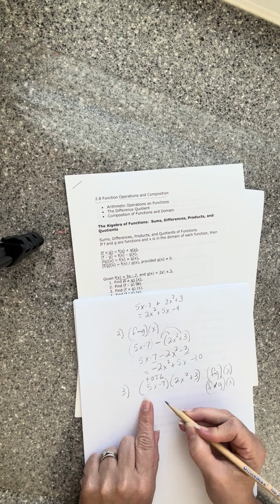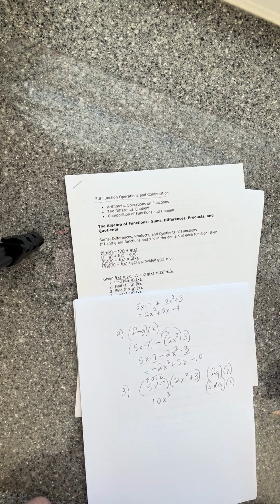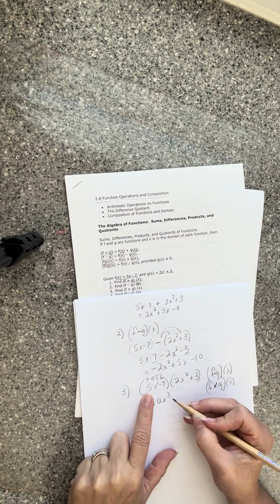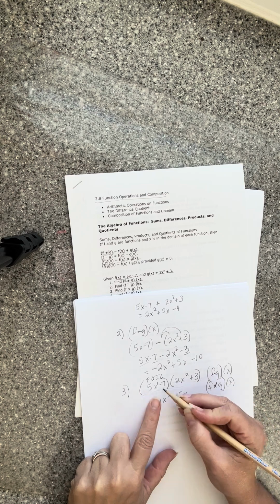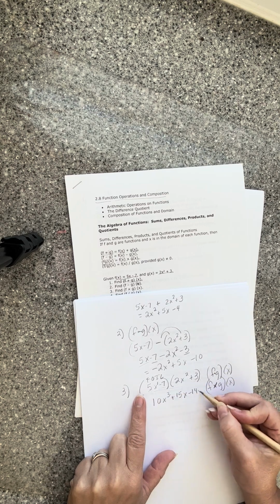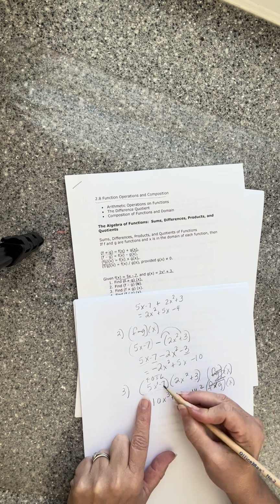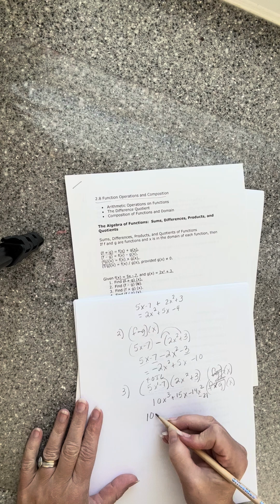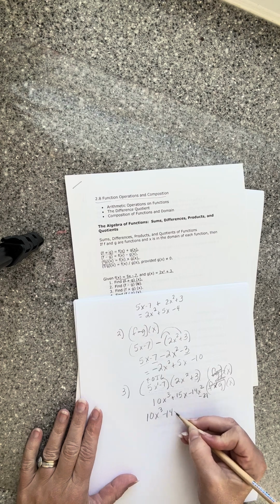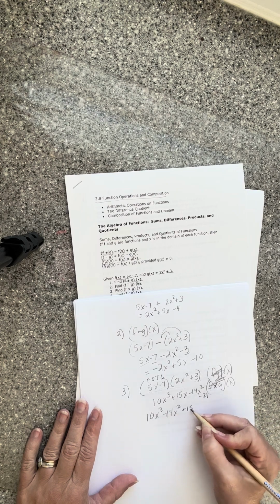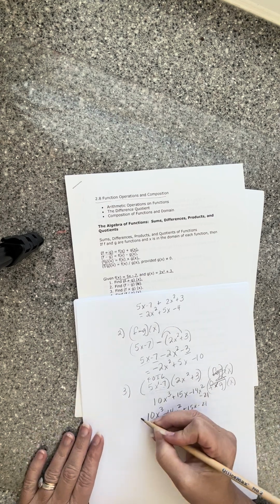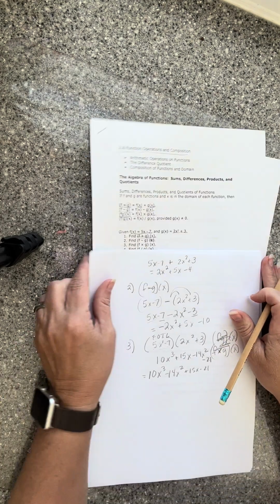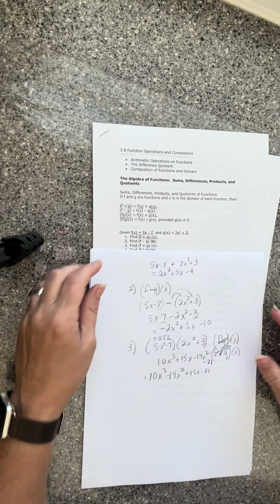The first times the first makes 10x to the third. We don't do that much, x to the first times x to the second makes x to the third, though. Outer will be 15x to the first. Inner minus 14x squared, and then last times last is minus 21. And actually none of those are like terms, so just maybe rearrange it so it's in descending order of the variable. It would look like that. Again, if there's no number to fill in, that's just leaving it in terms of x.